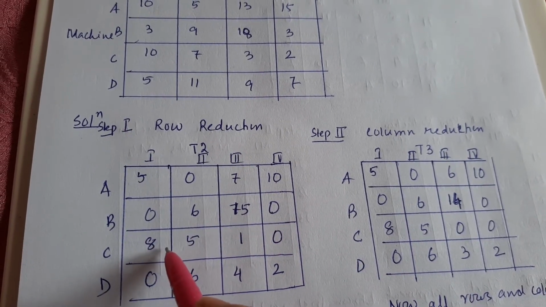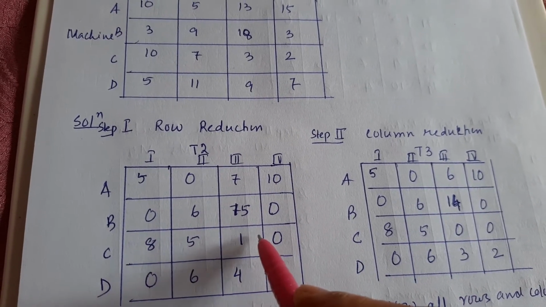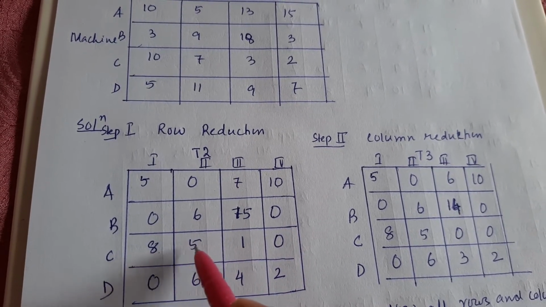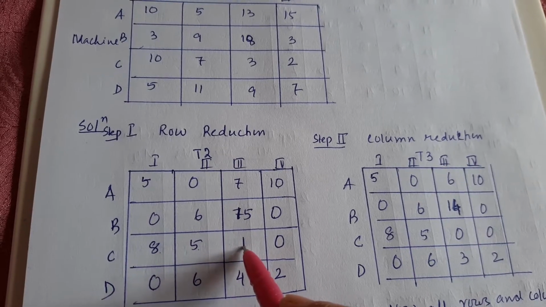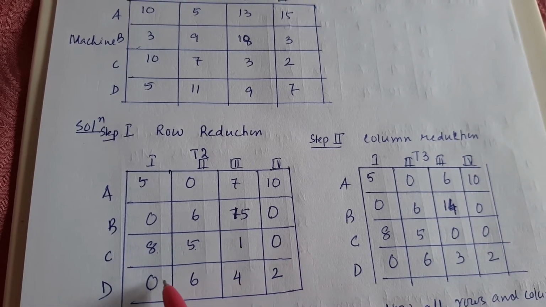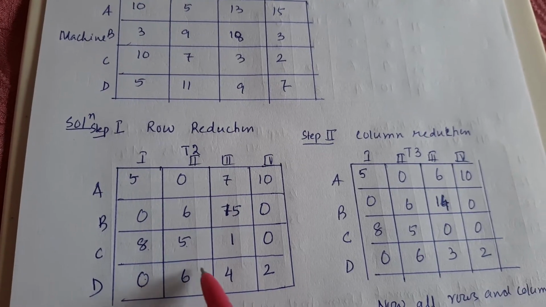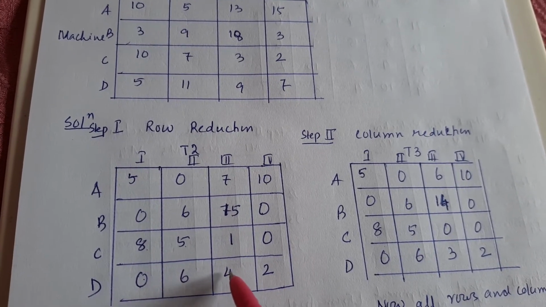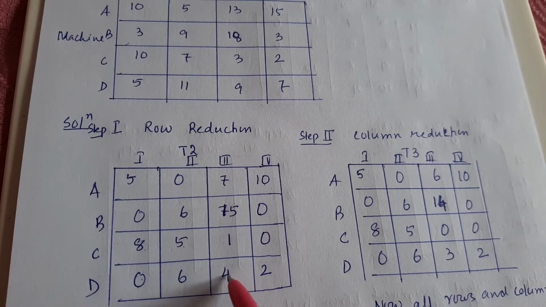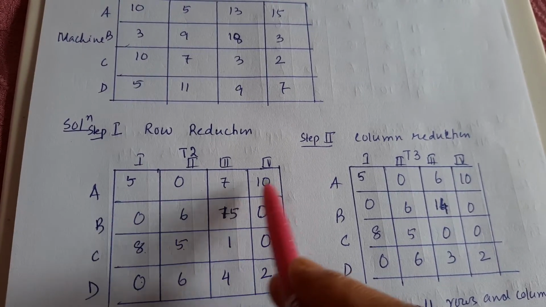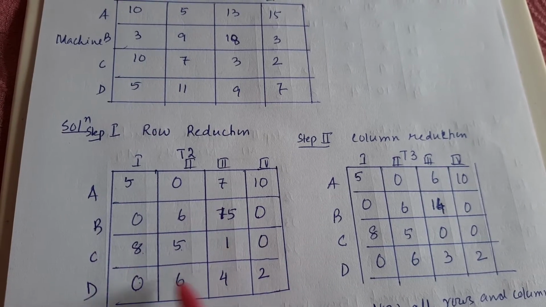Similarly, here 2 is the lowest element in this row. Subtracting 2 from all elements, this will be 10 minus 2 is 8, 7 minus 2 is 5, 3 minus 2 is 1, and 0 here. Similarly, 5 is the least element in the last row: 0, 6, 5 plus 4, 9 minus 5 is 4, and 7 minus 5 is 2. So this is your row reduction. You see, in every row there is a 0.